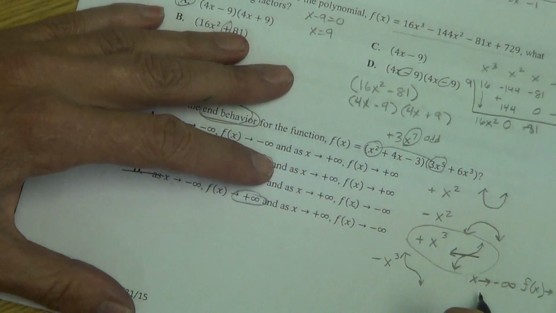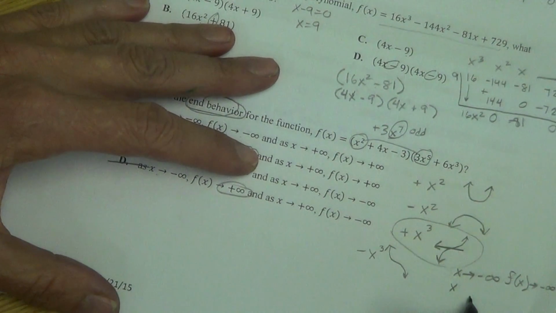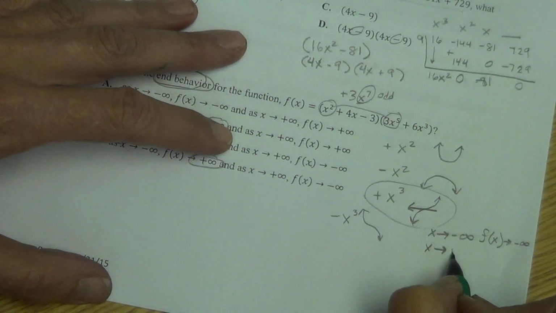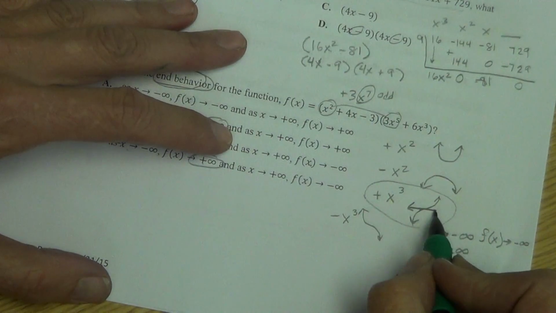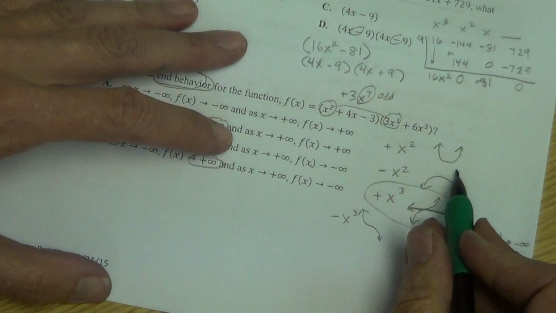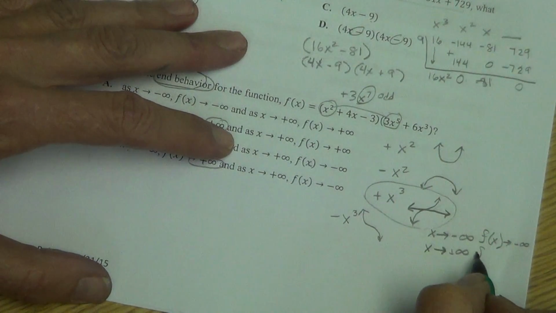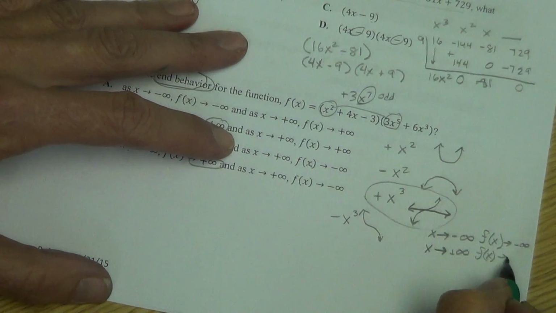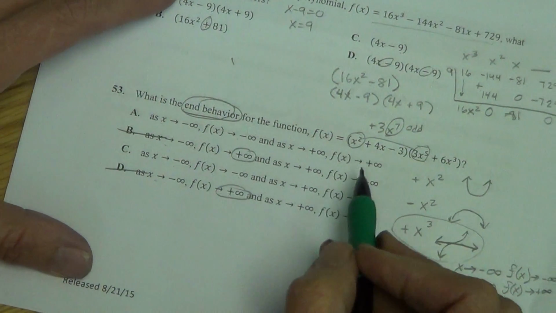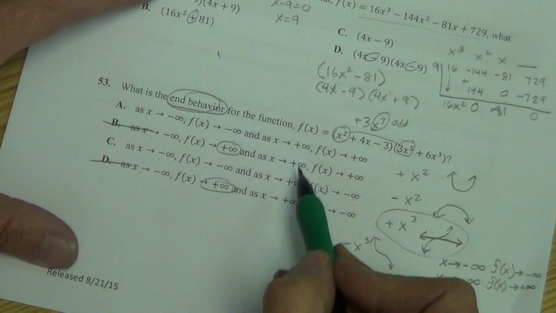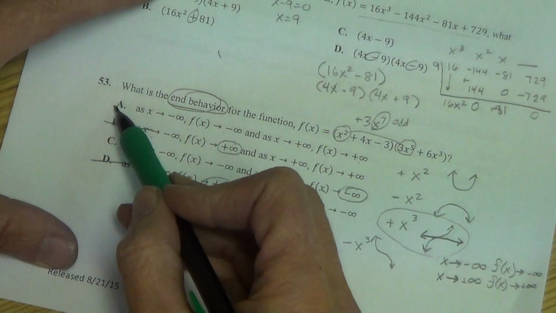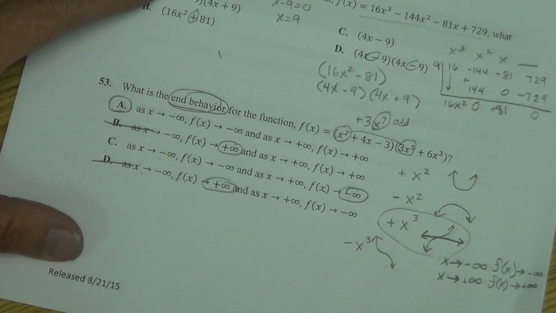Now, as x approaches positive, we have to look at this now. As x approaches positive infinity, that means going this way, the y, or the f of x, is going to positive infinity. So we look back here, as x goes to positive, f of x goes to positive. This one has negative. So that's correct. Okay?